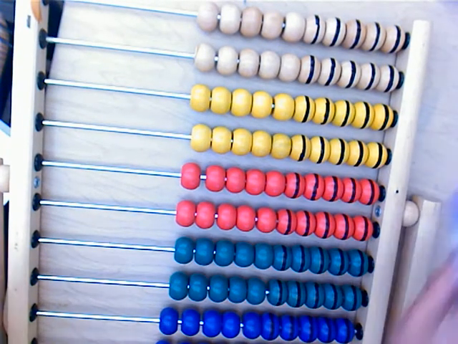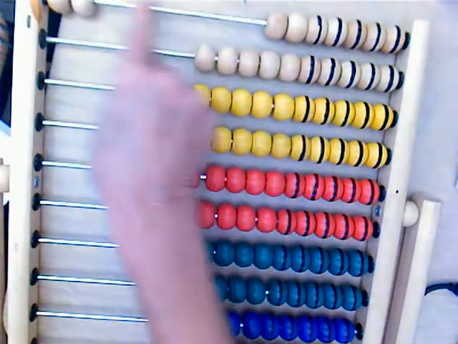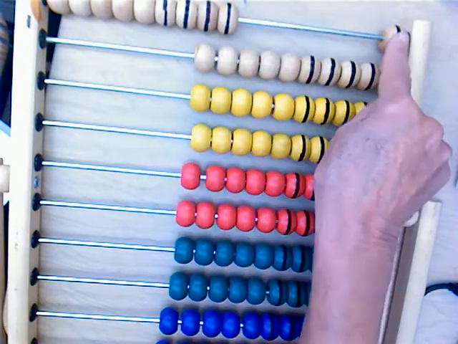So I am going to start off with 1, 2, 3, 4, 5, 6, 7, 8, 9, 10.